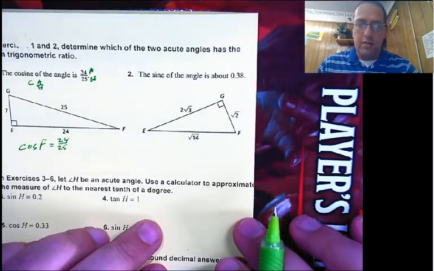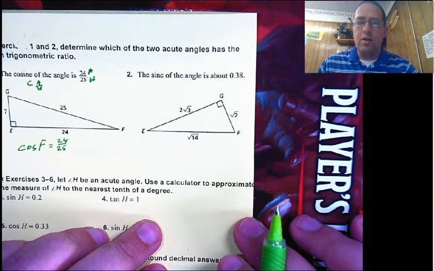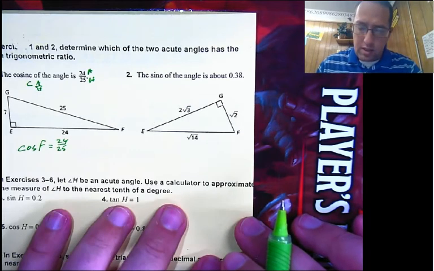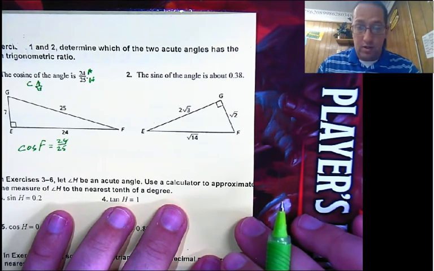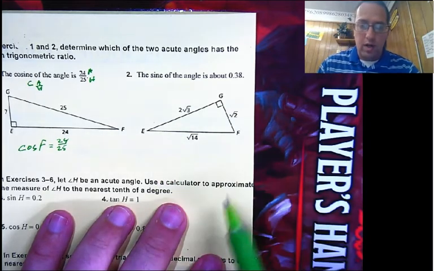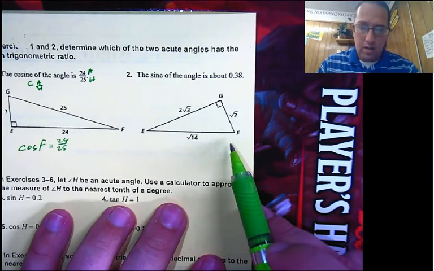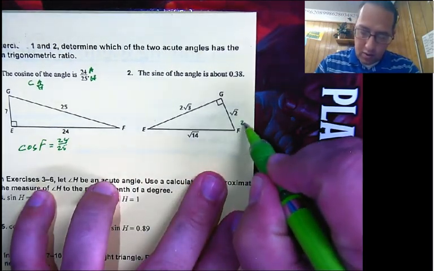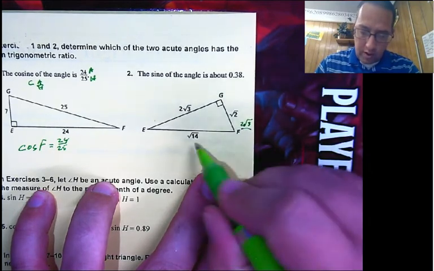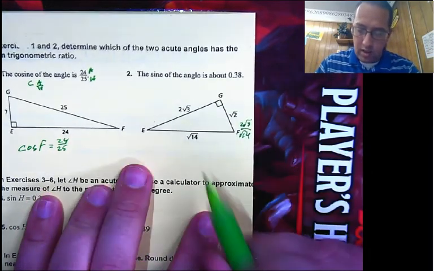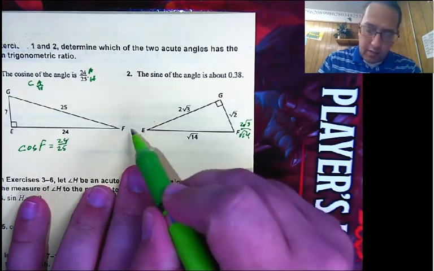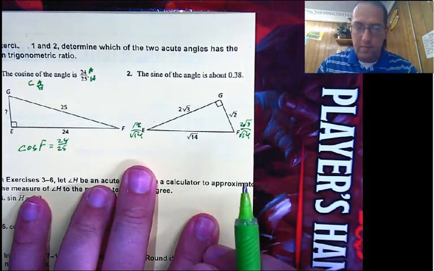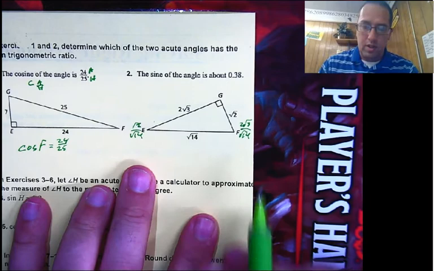The sine of some angle is approximately 0.38. Sine is opposite over hypotenuse, right? Problem is we don't know, is it opposite of E or opposite of F? Opposite of F, we would have 2√3 over the hypotenuse, which is the square root of 14. Opposite of E, we would have the square root of 2 over the square root of 14. So which of those is going to be approximately 0.38?